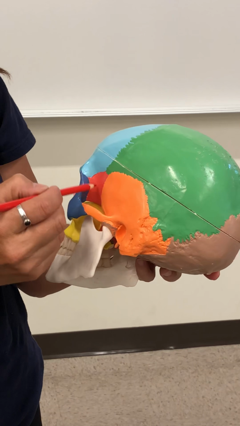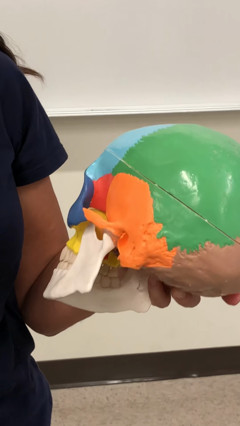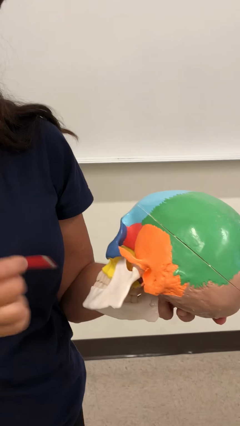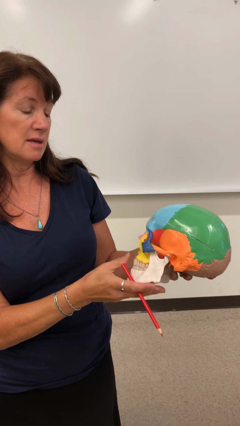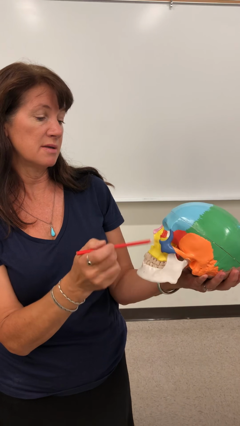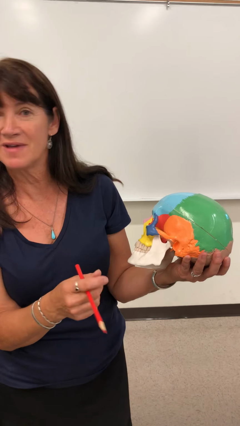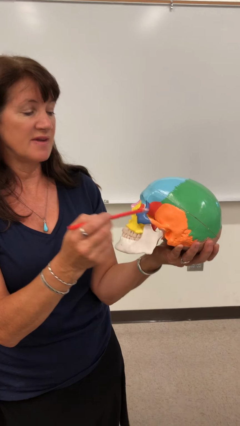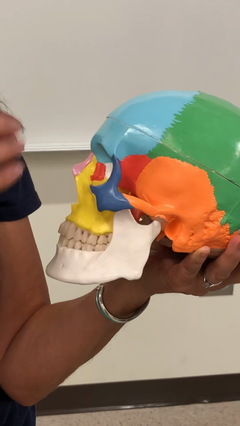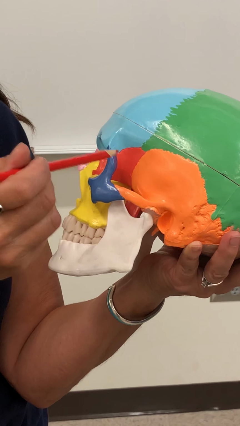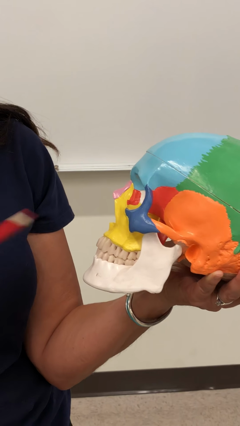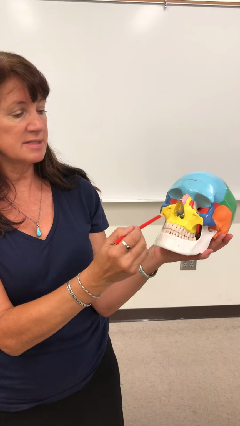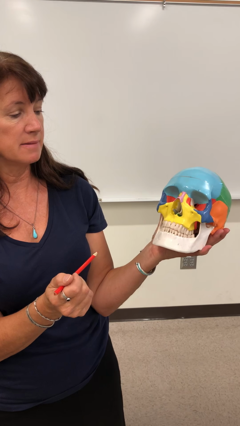On the kind of the temples, if you had a headache and you put your fingers like this on your headache, that would be the sphenoid bone. And the sphenoid bone has several parts, and it's very inside of the skull, but we'll talk about all those parts eventually. Your face, this yellow part is the maxilla.